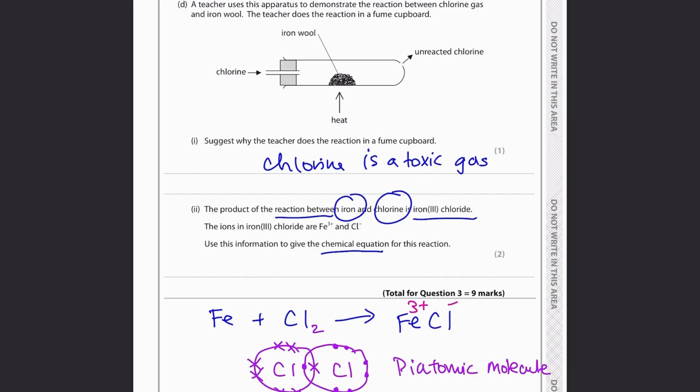How many chlorines do I need? Actually, that's a mistake. I should say how many chlorides will I need, right? Because it's chloride here, isn't it? Not chlorine. Chlorine is the gas. That's Cl2. Okay, so how many chlorides do I need over here? 3. Because 3 negatives will cancel out 3 positives, isn't it?